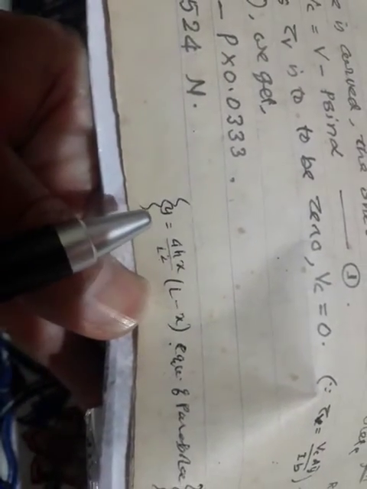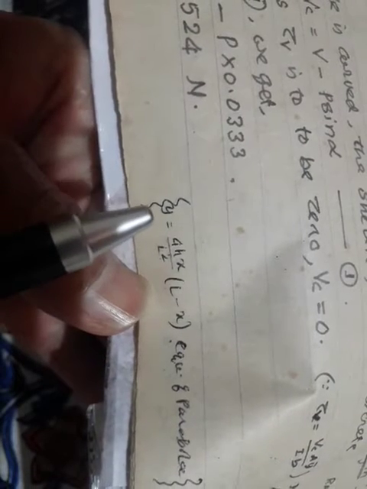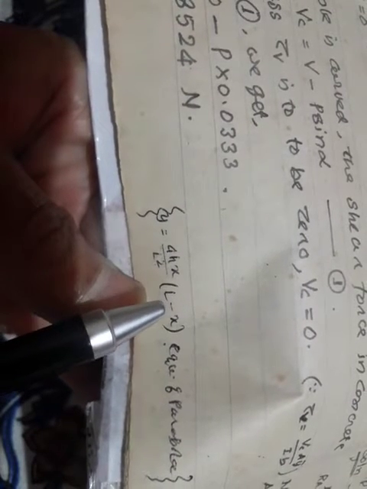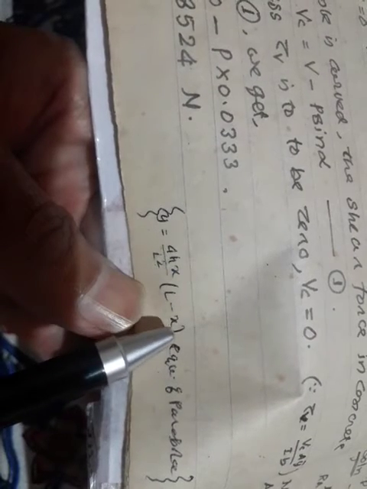For a parabolic cable, please try to understand here. The equation of the parabola is y is equal to 4hx by L square into L minus x. I think you know this equation, which you have studied in your maths. Now I will differentiate it, taking dy by dx. This x I will take inside. It will become Lx, and the other becomes x square.